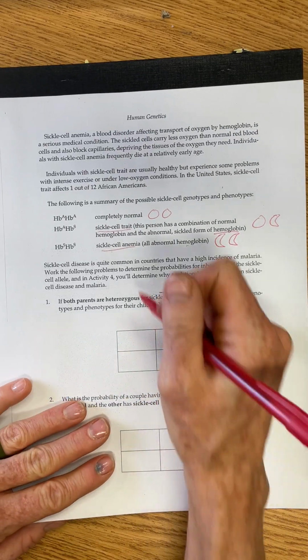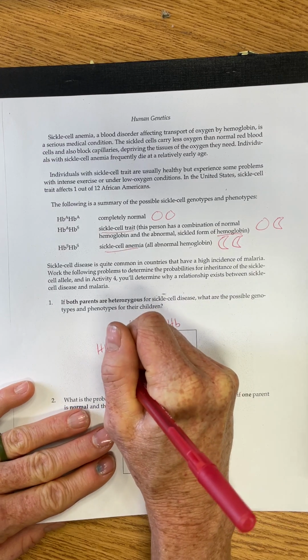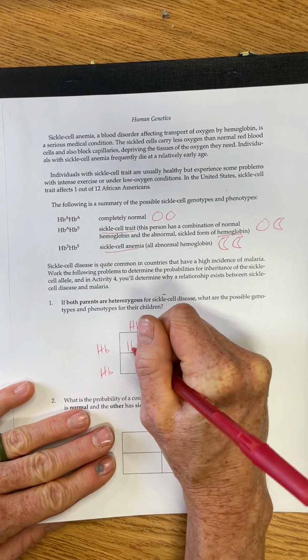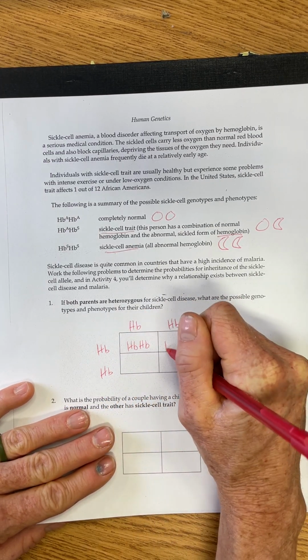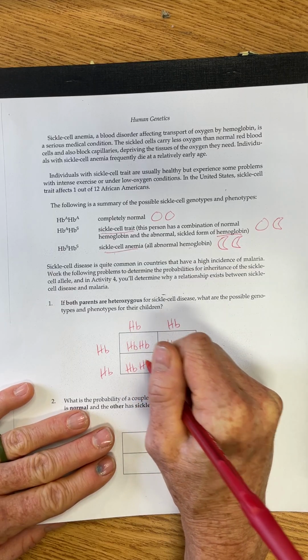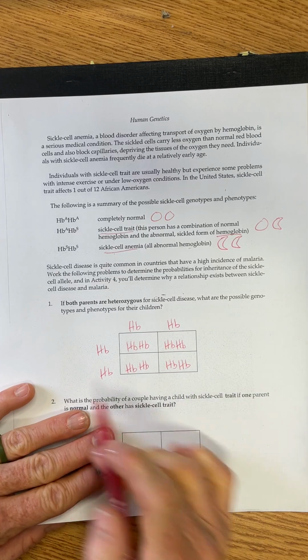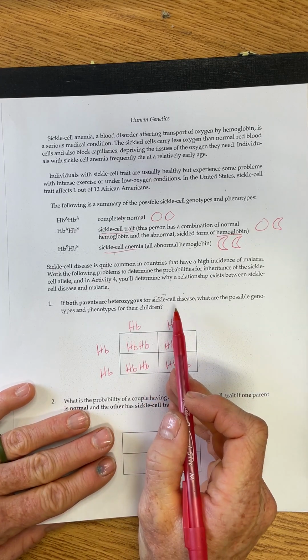So when you're writing, again, you're going to put HB in all of these. I know it takes a minute to do these letters, but please go through with that. And then you can worry about your superscripts. Okay, so I did all that. Now I can worry about my superscripts.